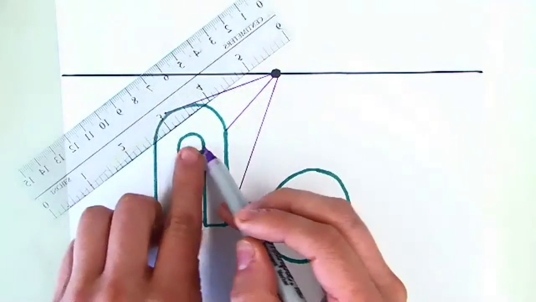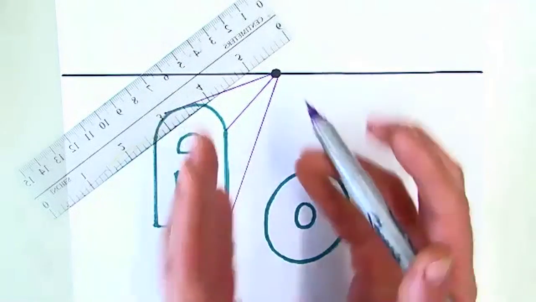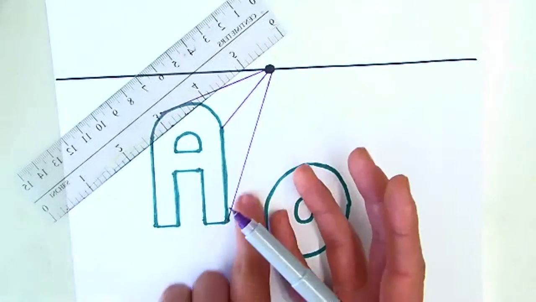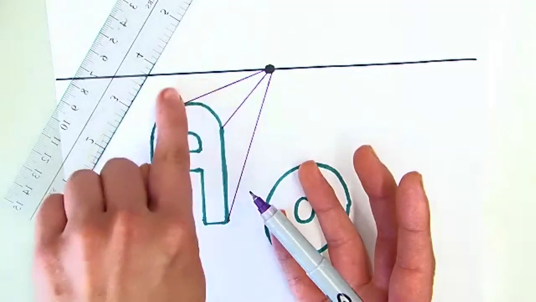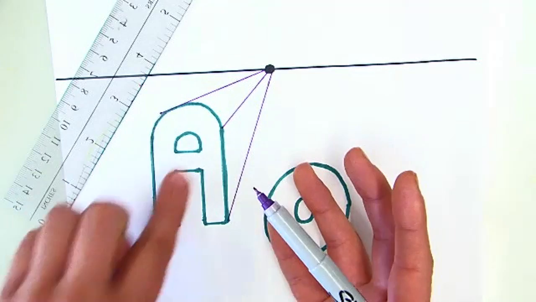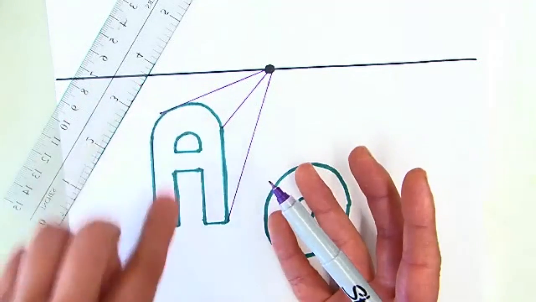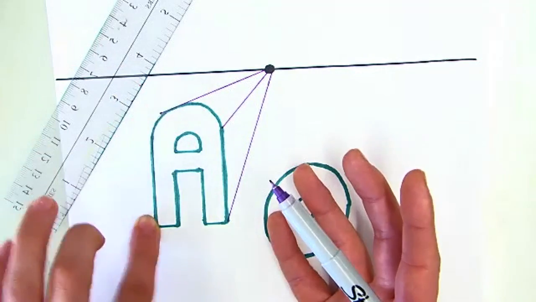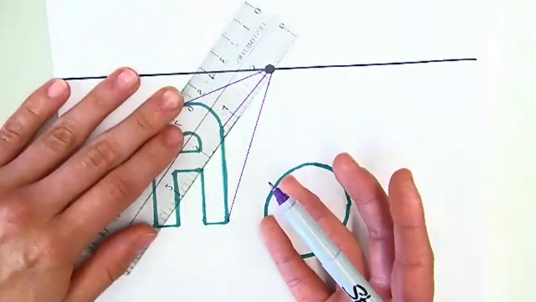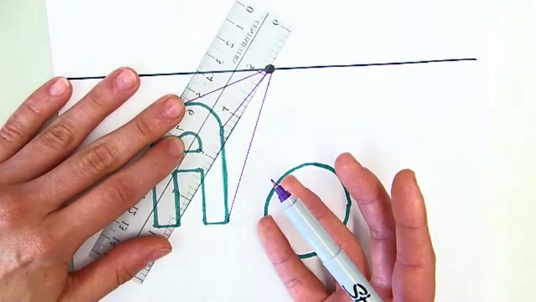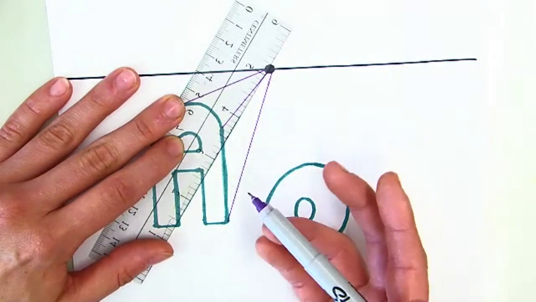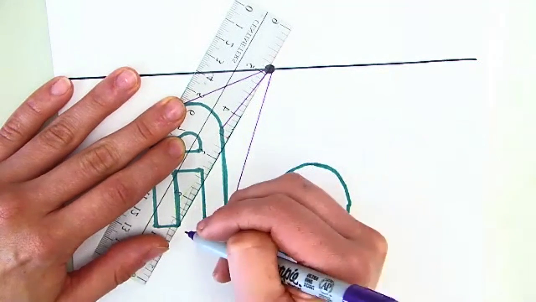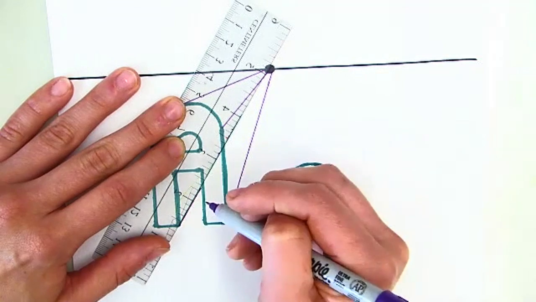So remember, we're not going to see anything on this side because we're standing to the right of this A. So we're only going to see things that are on this side of the A. On the outside, we're not going to see the inside. And likewise, we're not going to see things that are on the outside of this side of the A, but we will see the inside. And so you're going to want to bring this up.